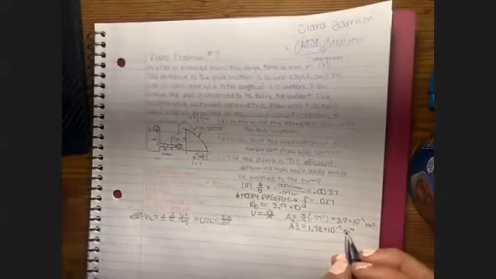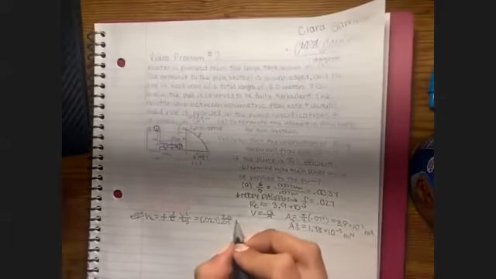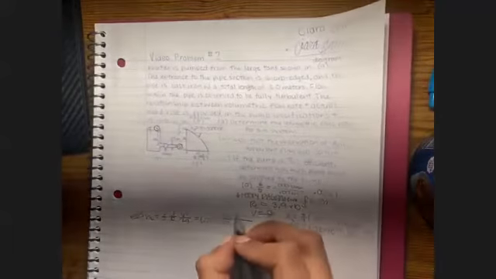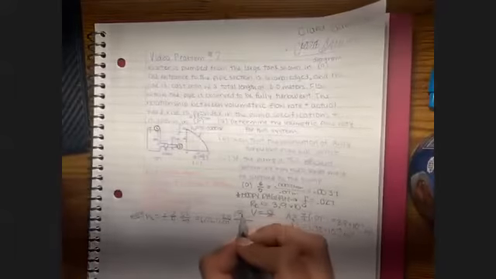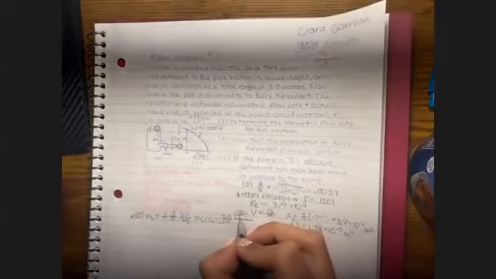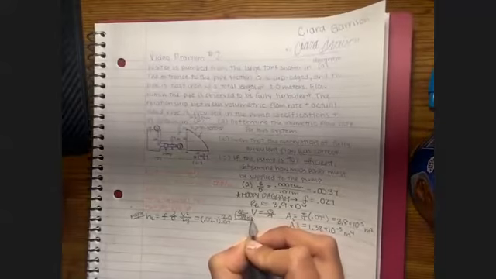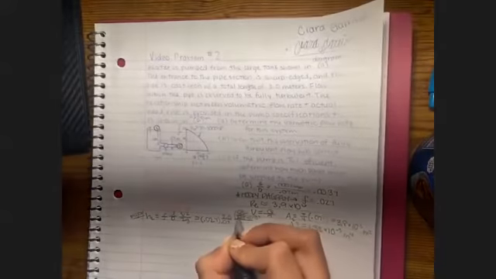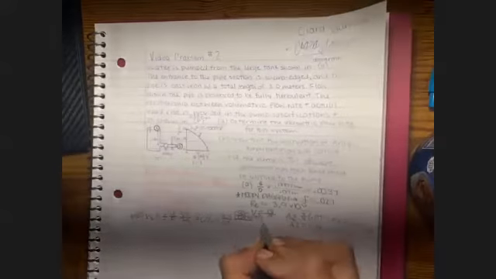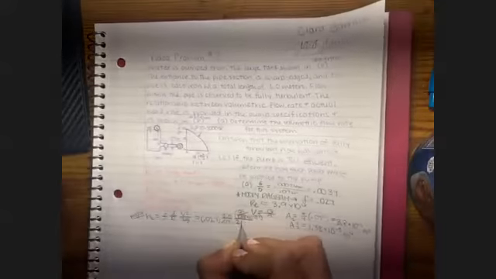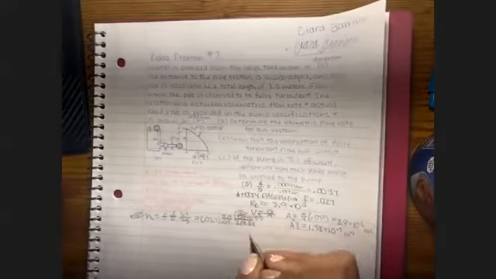And then plugging that in up here for our V squared, we're going to do Q squared over 3.8 times 10 to the negative 3 squared, which is going to be that, over 2 times 9.81.